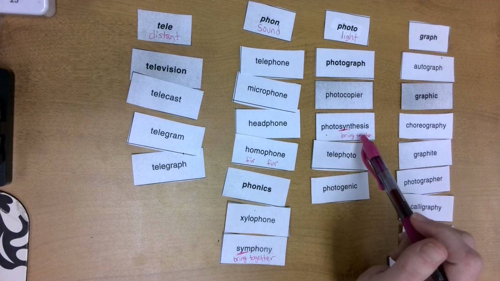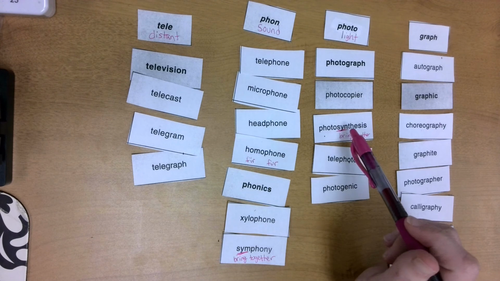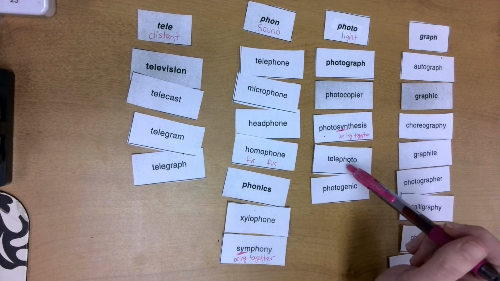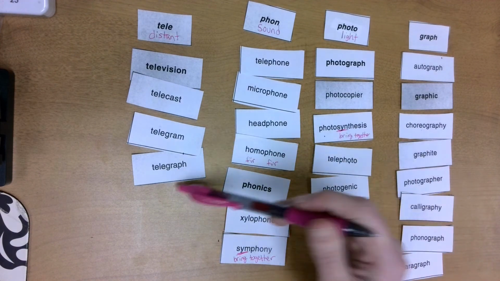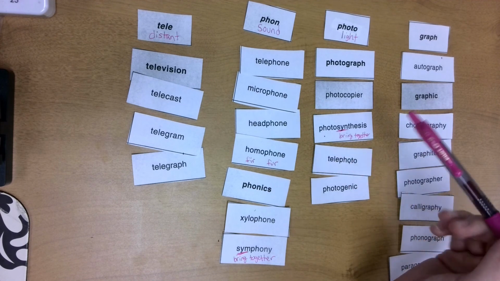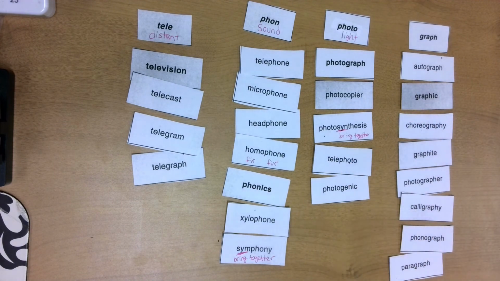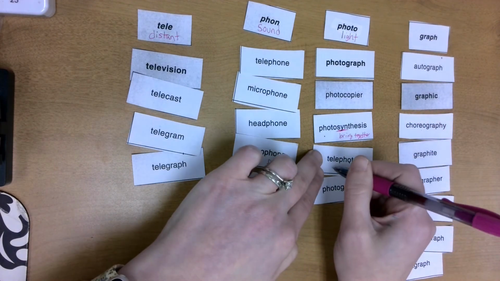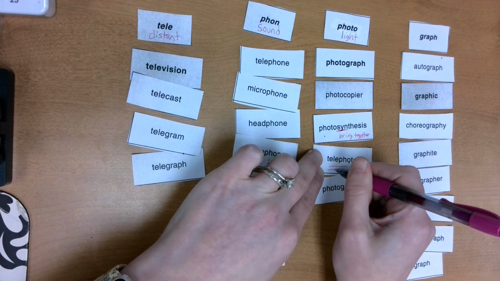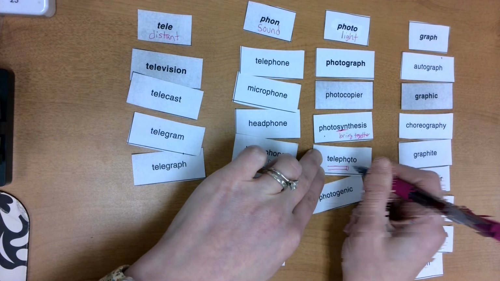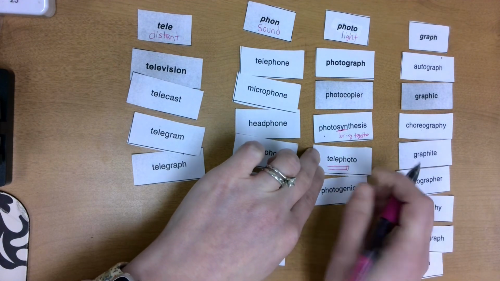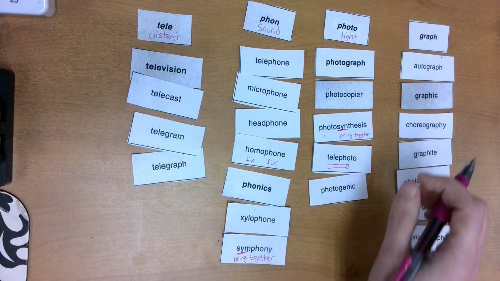Photosynthesis, it brings together, makes food from light, right? Telephoto, right there, is light from a distance. You might have heard of a telephoto lens before. It's a really long lens on a camera. And so we're bringing light from a distance right there.